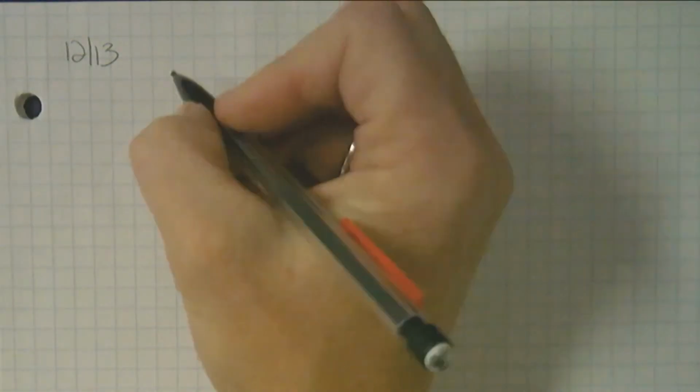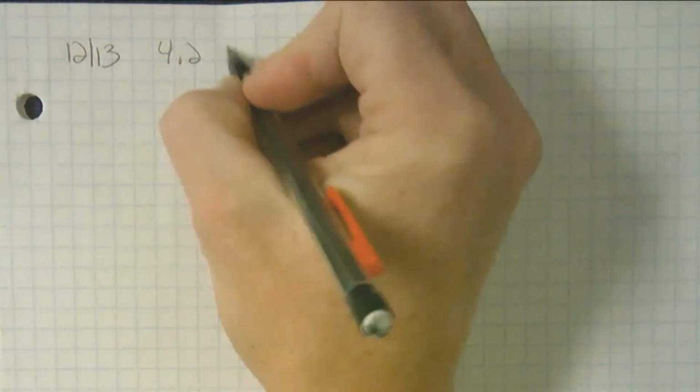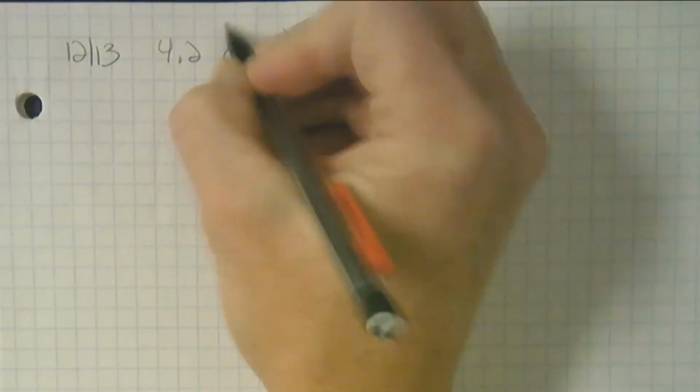So what we are doing today, God bless you, is we are talking about similar figures when it comes to indirect measurement and scales. All right, so today's the 13th. We are still in 4.2. So 4.2 continued.